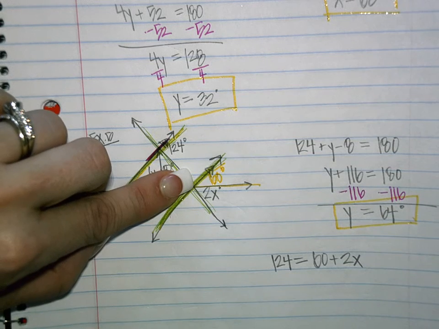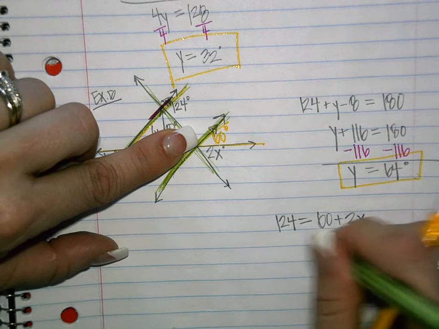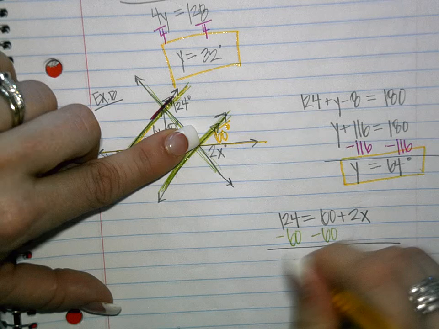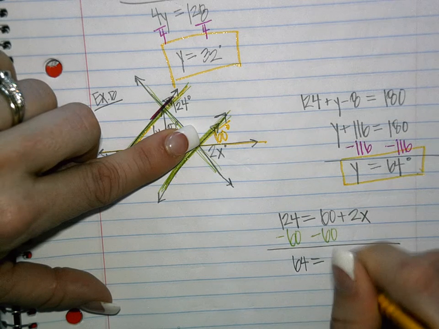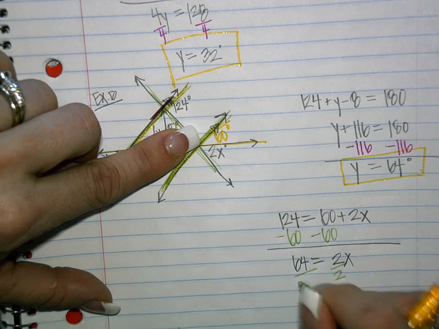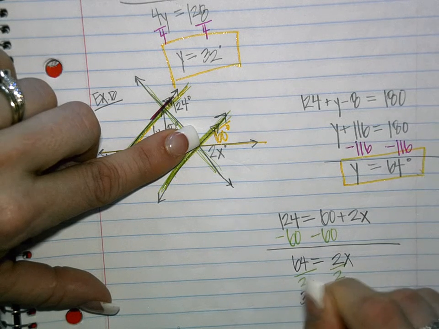Okay? This one's hard. This is like the extra credit on your test, basically. If you subtract the 60 from both sides, that's going to give you 64 is equal to 2x, and then divide both sides by 2, and you would get what? 32 is equal to x.